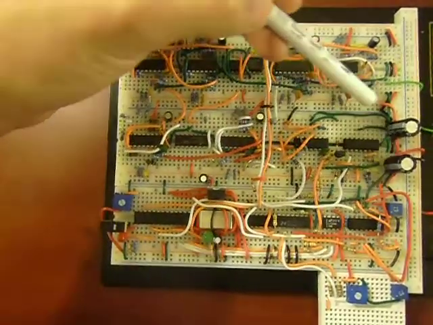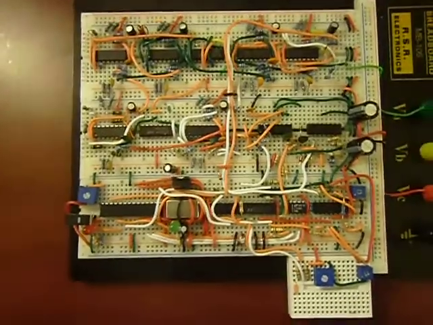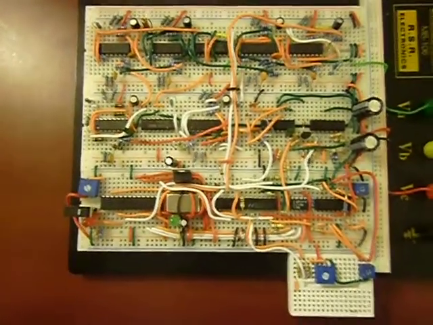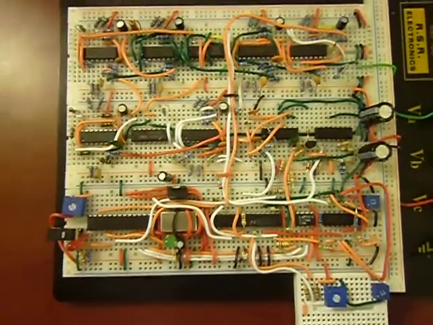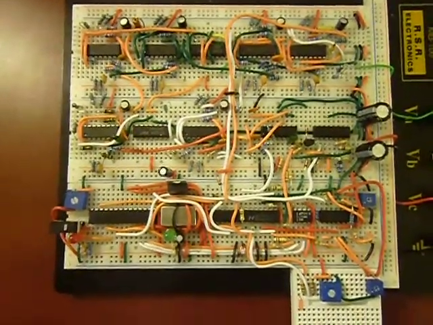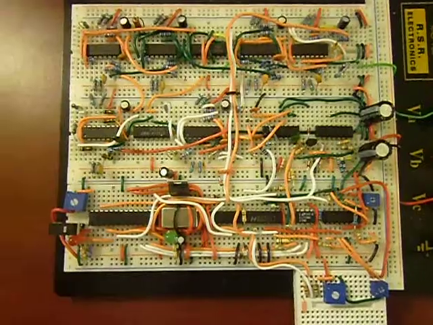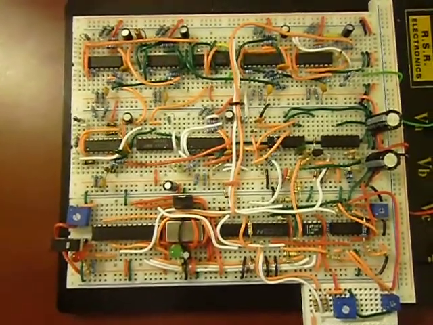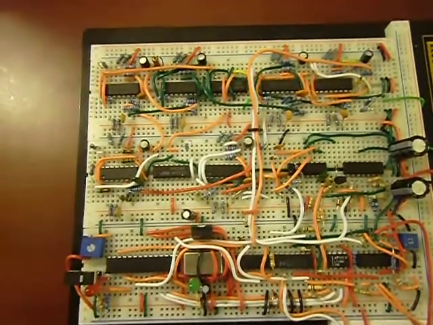And all of those dual inline package ICs are just operational amplifiers, op-amps, that implement the second order low pass filter blocks that have been cascaded.